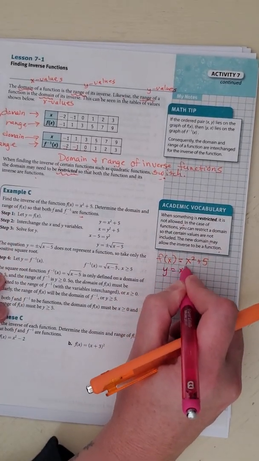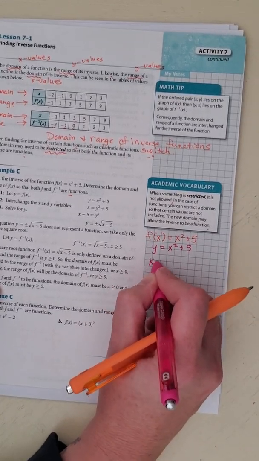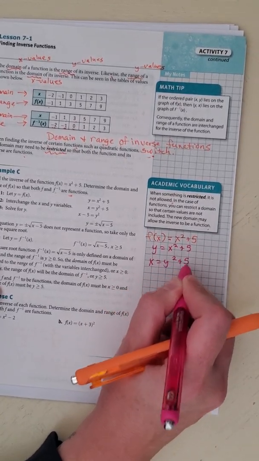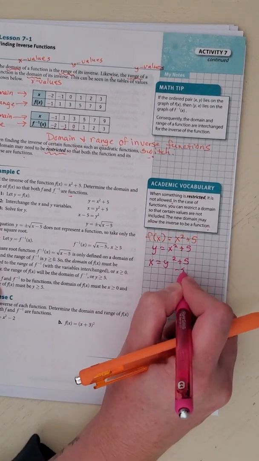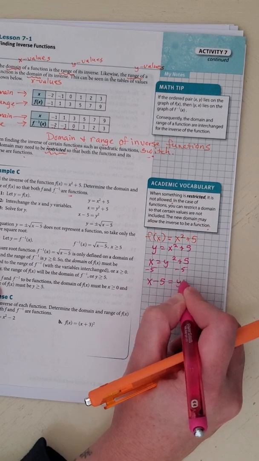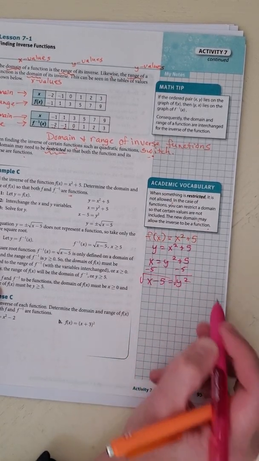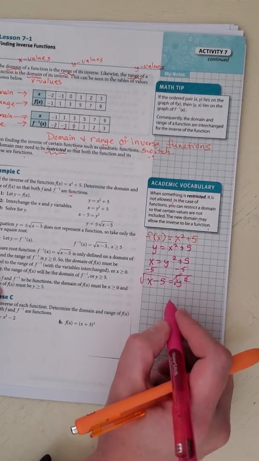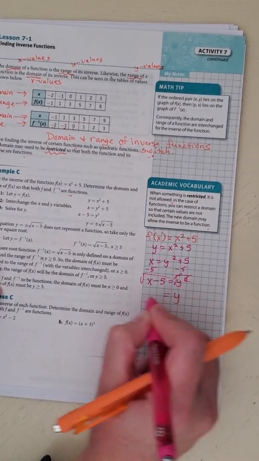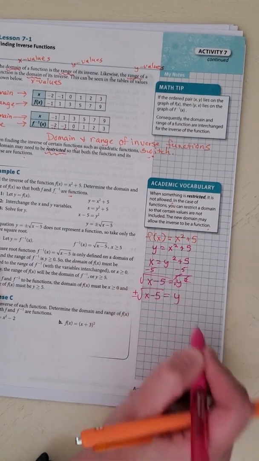So y equals x squared plus 5. We're going to switch x with y. We get x equals y squared plus 5, and we're going to solve for y. So we'll subtract 5 from both sides. We get x minus 5 equals y squared. To undo a square, you square root both sides. Those will reduce out. We're left with y equals, don't forget, when you take the square root, you get plus minus, and then square root of x minus 5.